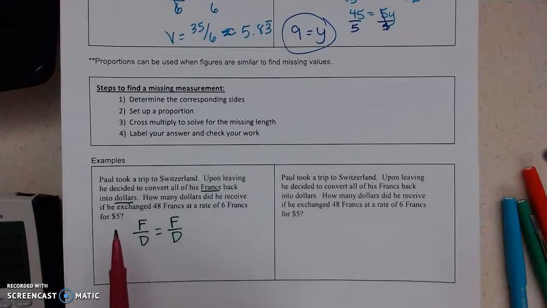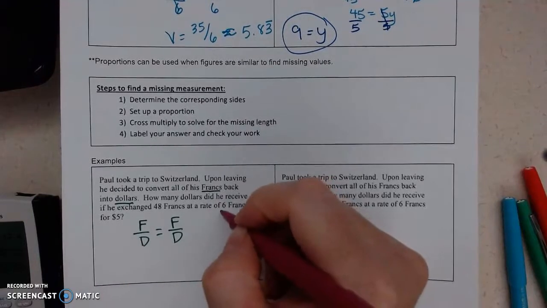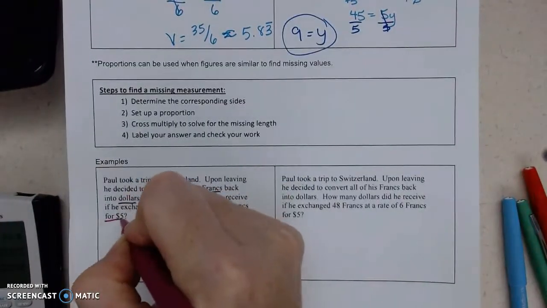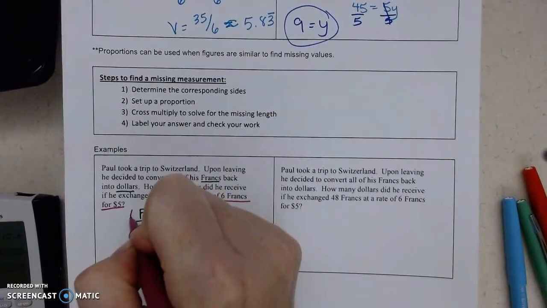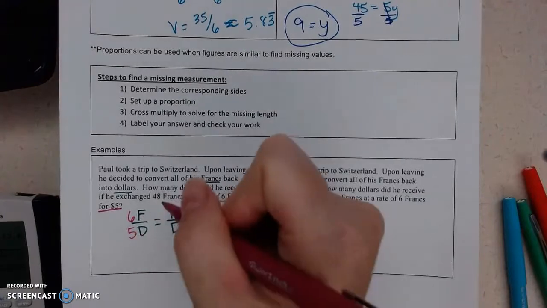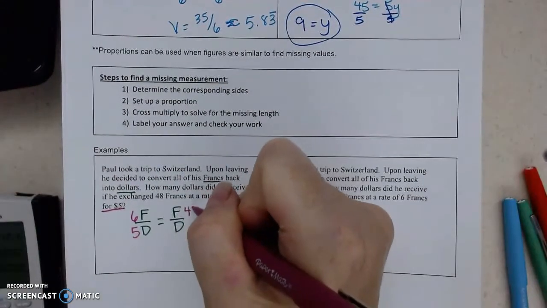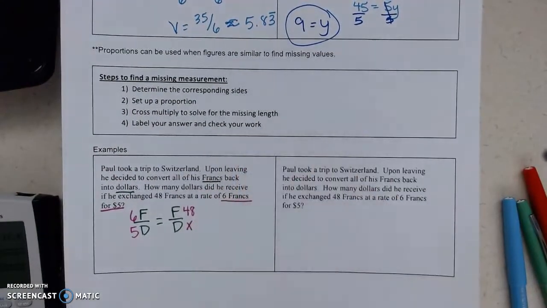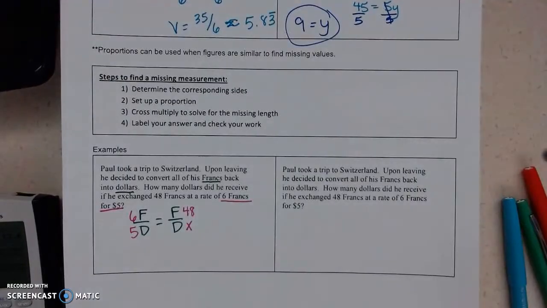I look at the last sentence and it says 6 francs is for $5. So I've got 6 francs compares to $5. He wants to exchange 48 francs for how many dollars? That's what we're looking for.